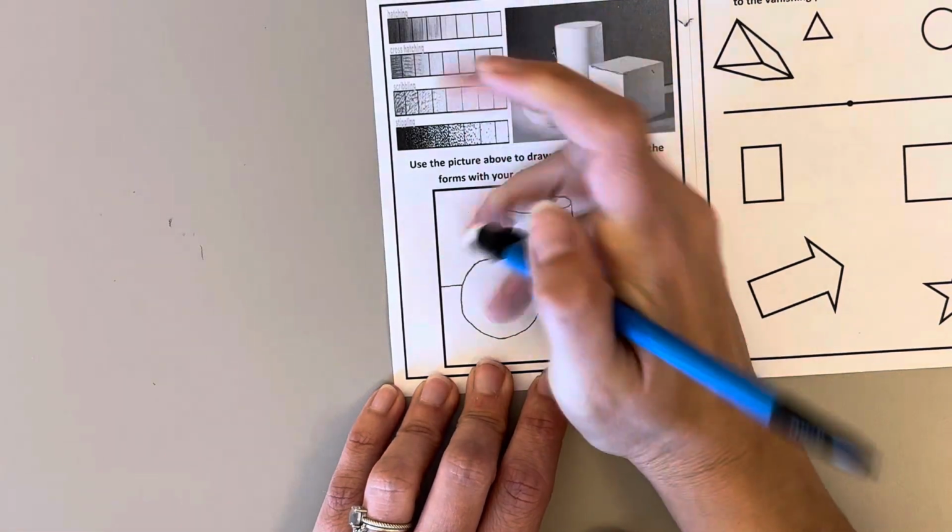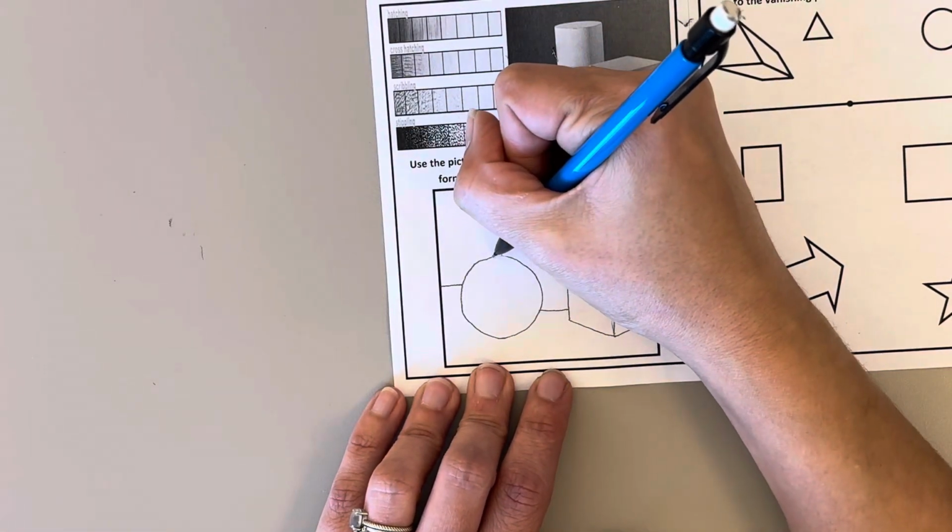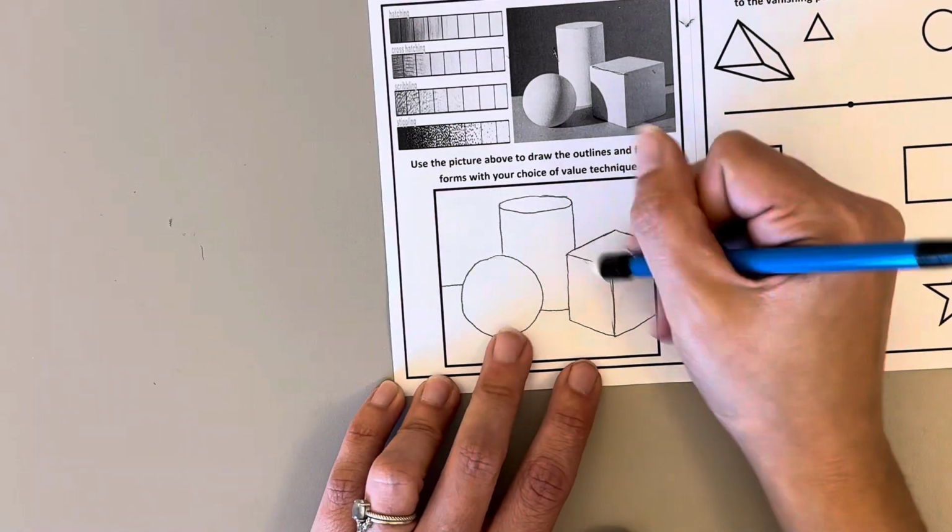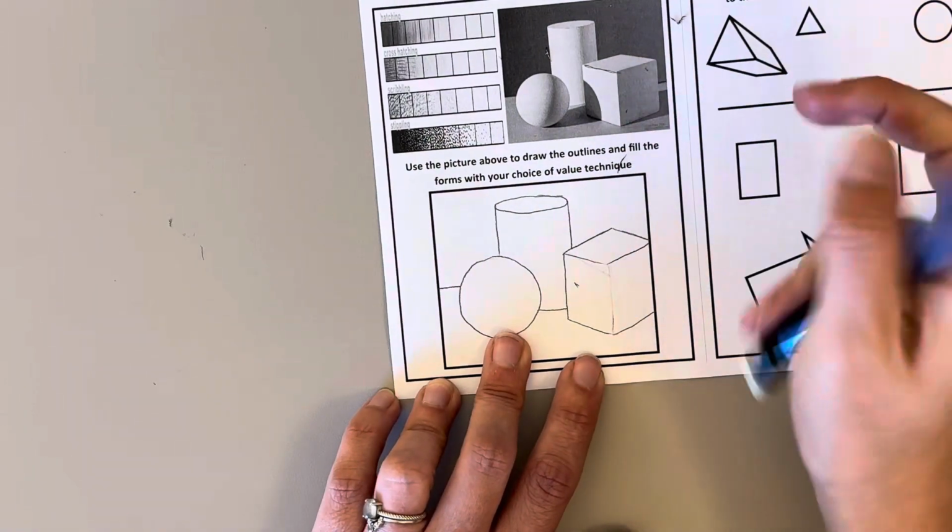Now let's go through and perfect these lines. I'm going to erase any spots that are kind of wonky, and I'm going to redraw them to look nicer.